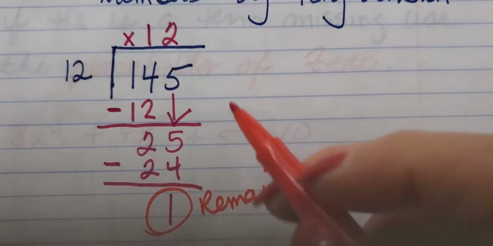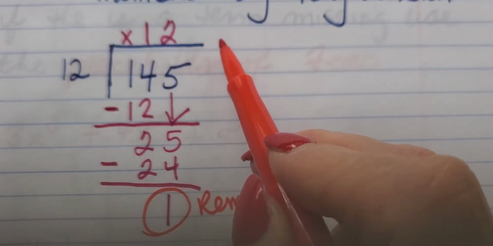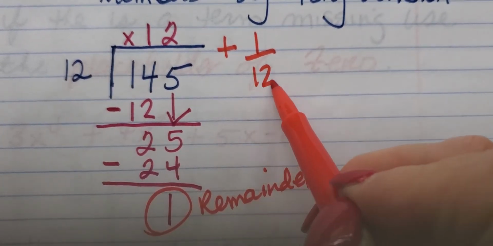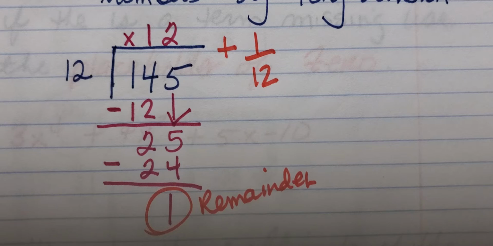And what we would do is we would go up here and go plus the remainder over what we divided by. Remember long division? I'm sure you didn't like it, but that's long division. So that's kind of what we're going to do with the polynomials and dividing by a binomial.